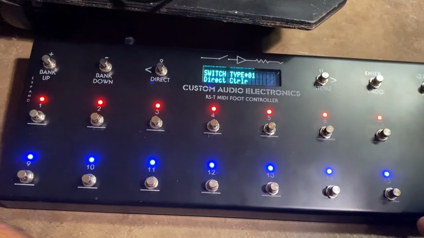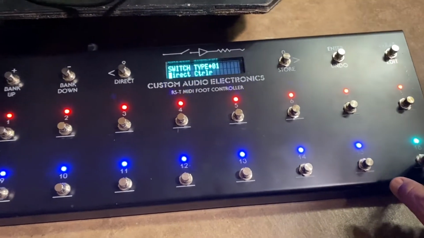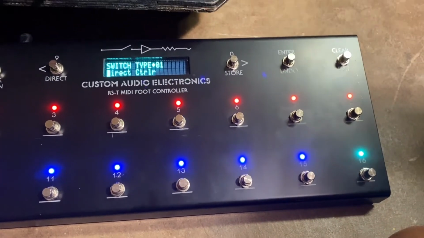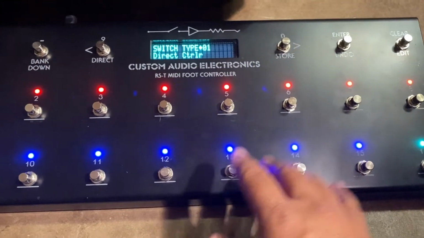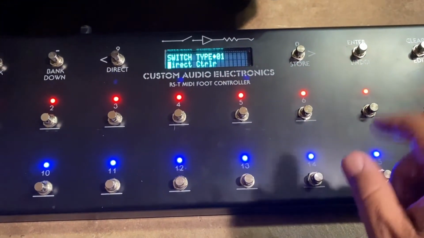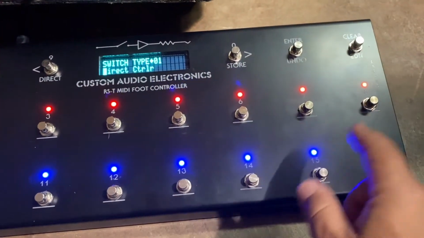I've got a bunch of different pedals that'll do looping, and I could possibly set it up to where once I press the preset B, some of these buttons change into looper switching functions like record, play, stop, undo.